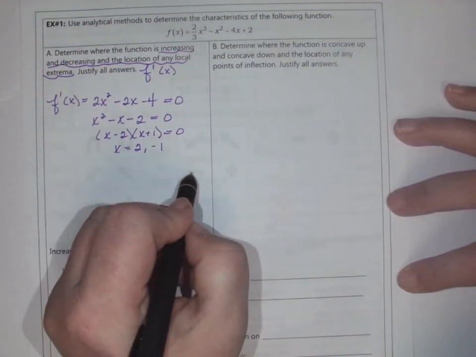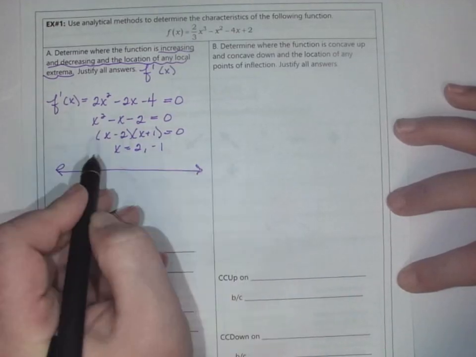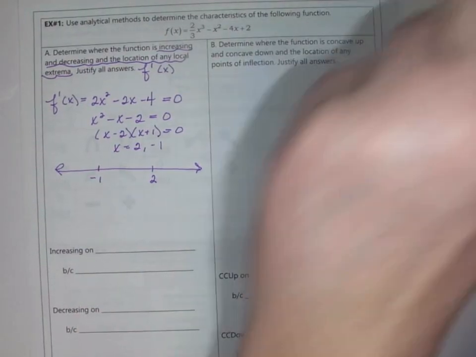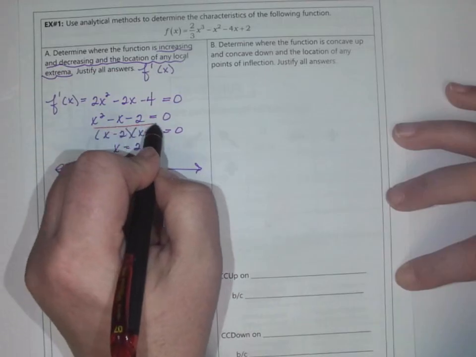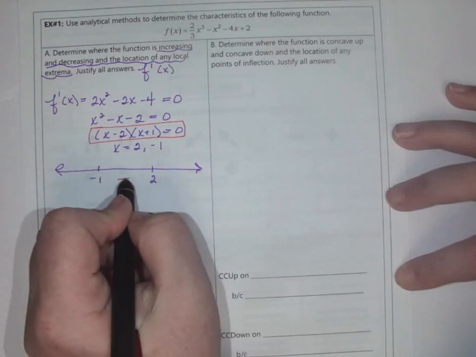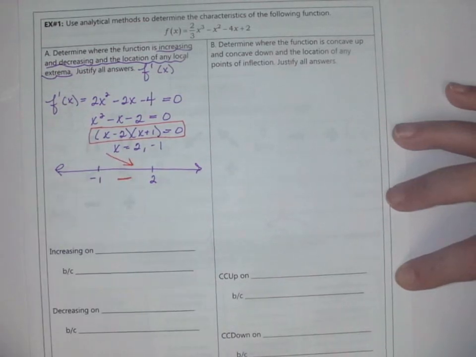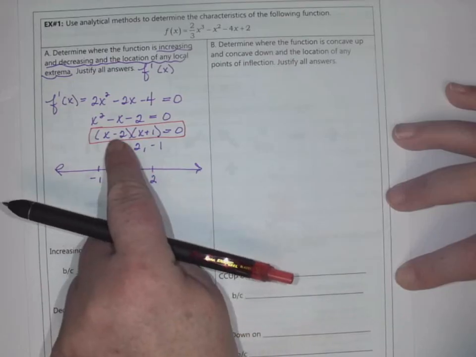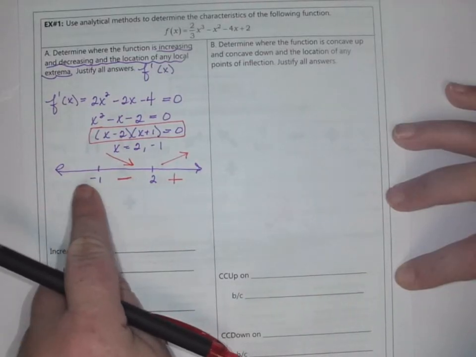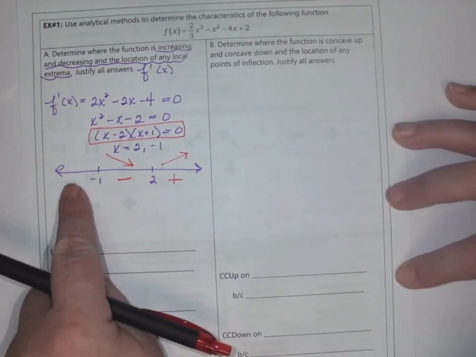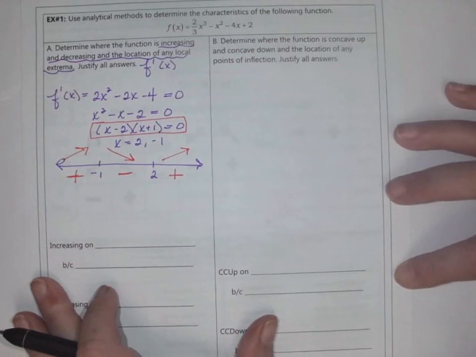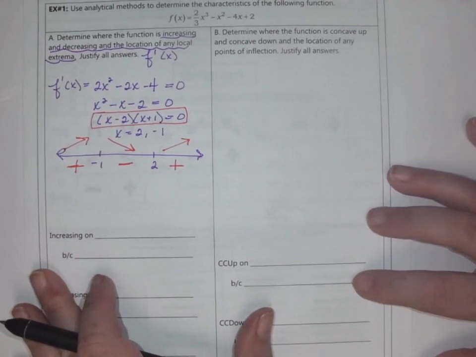Now, I am going to build a sign chart. I am going to use a sign chart to help me come up with my answers. I just can't rely on that for my justifications. So if I plug in 0, and I always like to plug into the factored form, I get a negative times a positive, which is a negative. That means we are decreasing. If I plug in 3, I get a positive times a positive, which is a positive, so we are increasing. And if I plug in negative 2, I get a negative times a negative, which is a positive, so we're increasing. Now, you can also use your tangency to determine.